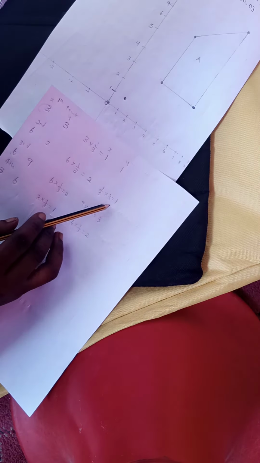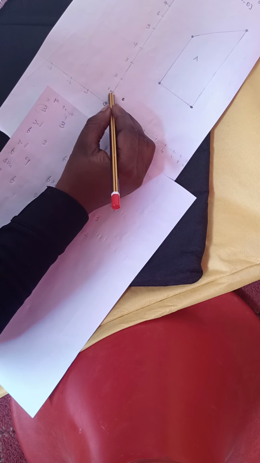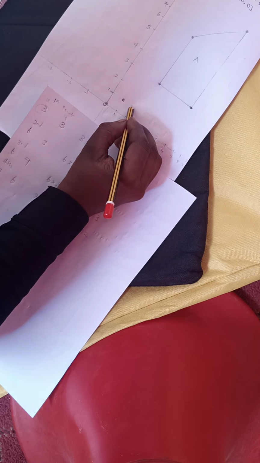Now our new point 2. The new point 2, we are going to locate 2 on the x-axis and 1 on the y-axis. We have 2 here, this is the x-axis. We have 2, and we are going down to 1 on the y-axis. So we have it here.